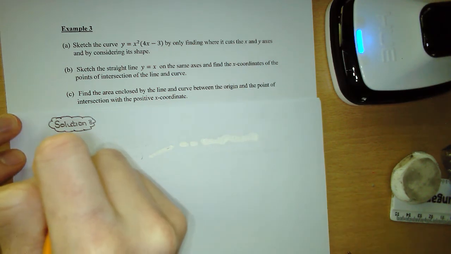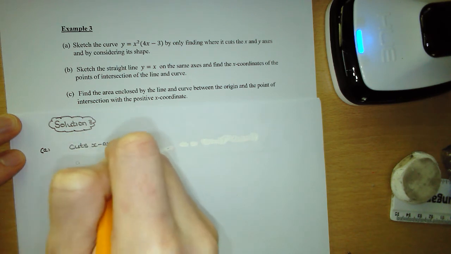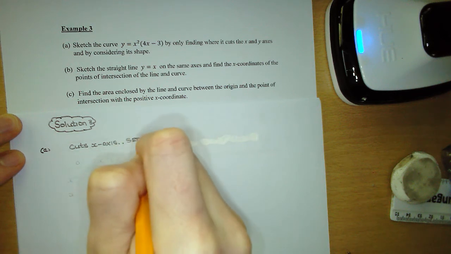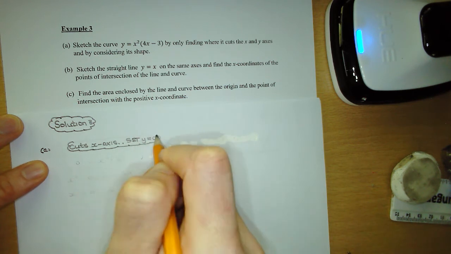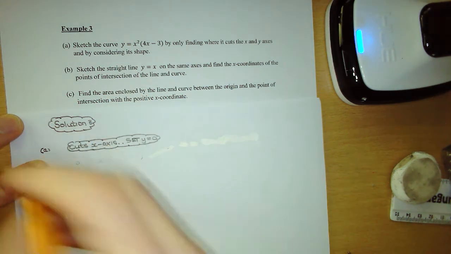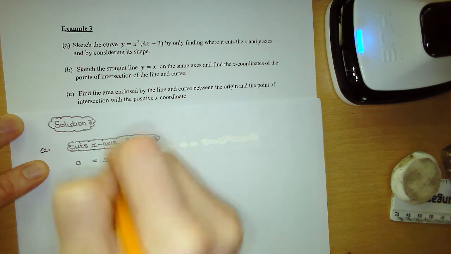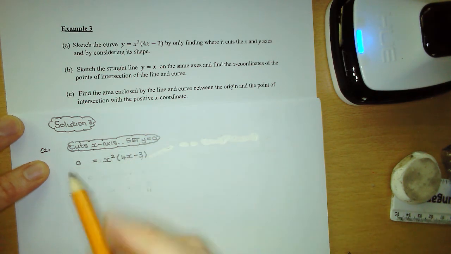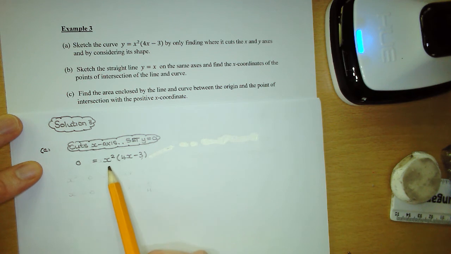So it cuts the x-axis when we set y equal to 0. So replace y with 0, we're going to get 0 equals x squared upon 4x minus 3. Now, I know this doesn't seem obvious at this stage and it might seem strange what I'm about to do, but there's a reason why I'm going to do this and I'll explain that in about a minute or so. See the way we have x squared here?